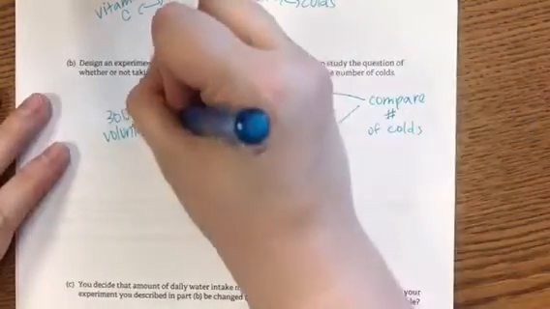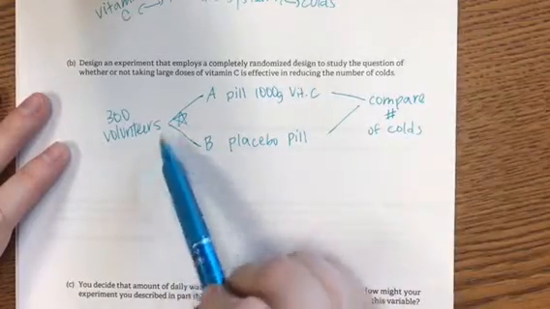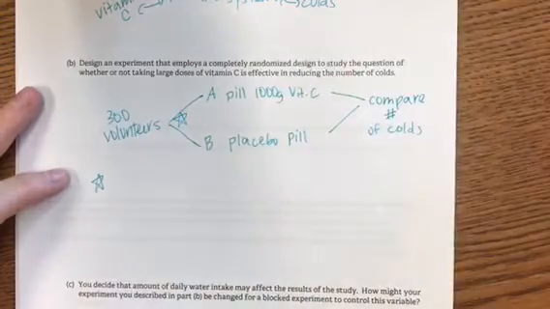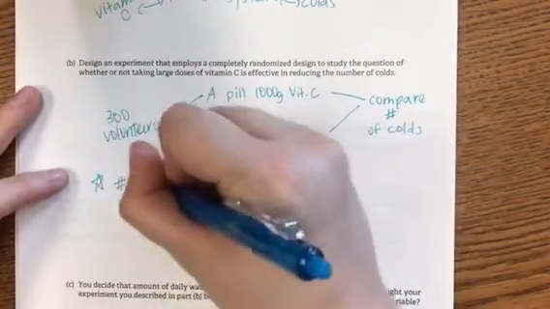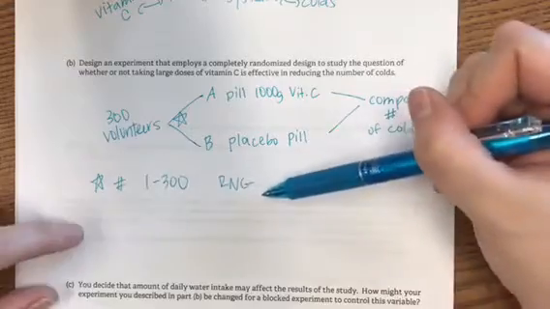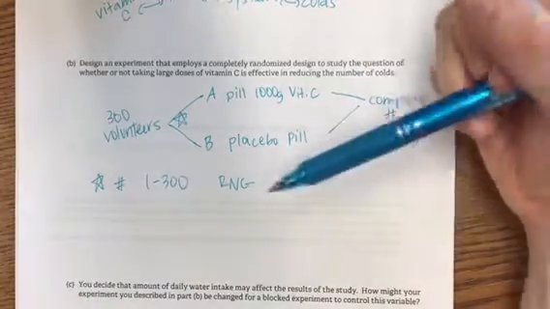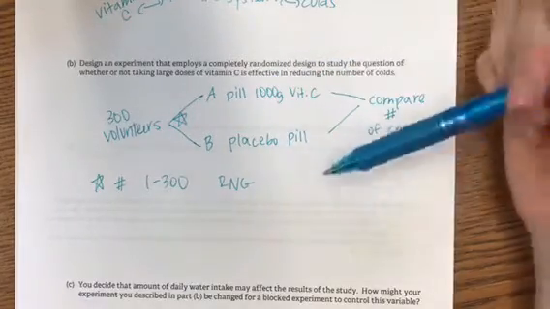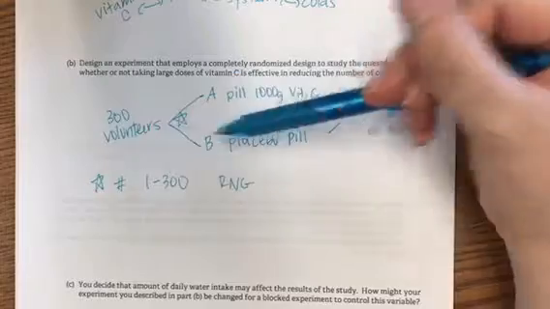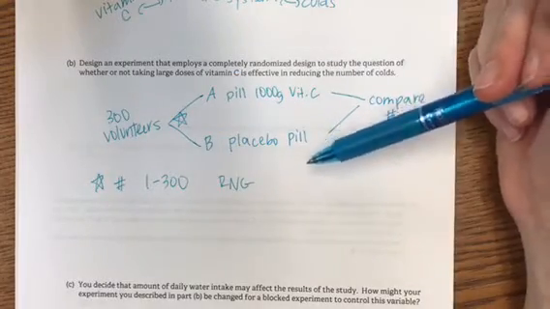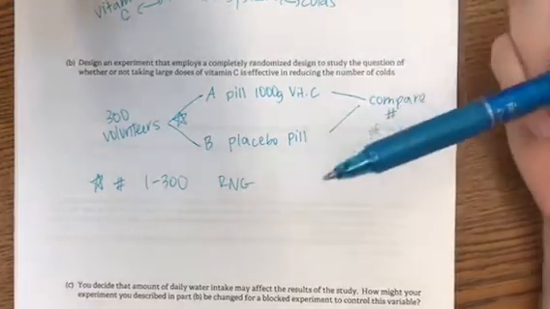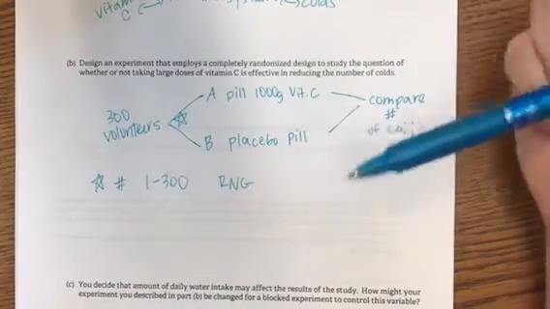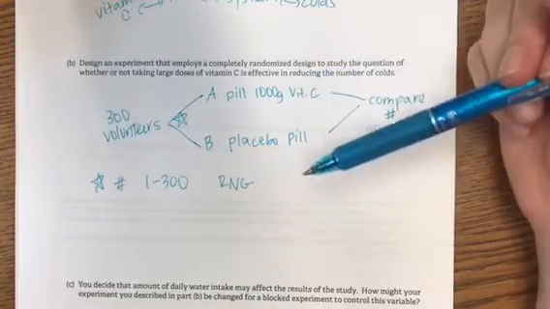The other thing we want to make sure that we do is describe how we're going to assign them to groups, because it needs to be random. So this is where we would come down to the bottom and say something like, number each volunteer from 1 to 300. Use a random number generator to pick 150 unique numbers from 1 to 300. The 150 volunteers whose numbers were chosen will be in group A, the remaining in group B. Something like that. You could also say place all 300 volunteers' names into a hat on slips of paper, mix the slips of paper around, pick 150 of them. Those 150 will be in group A, the rest in group B.